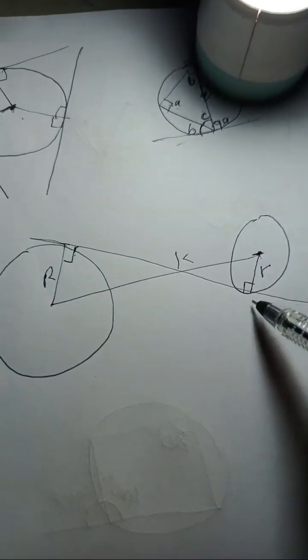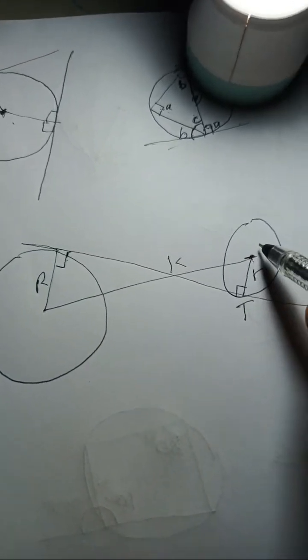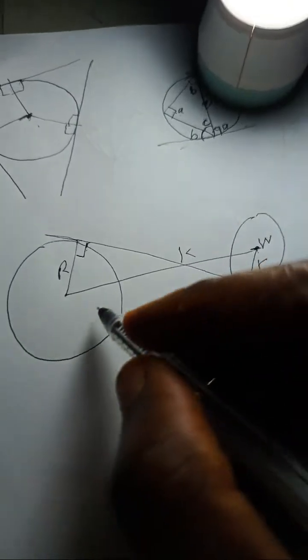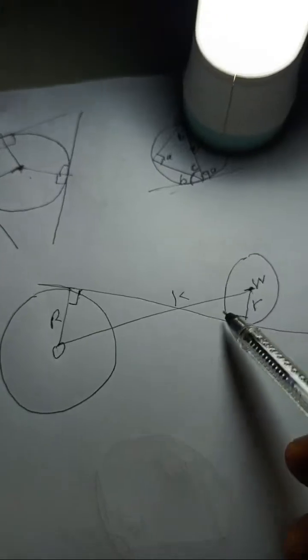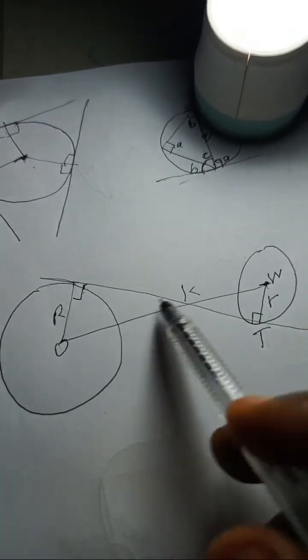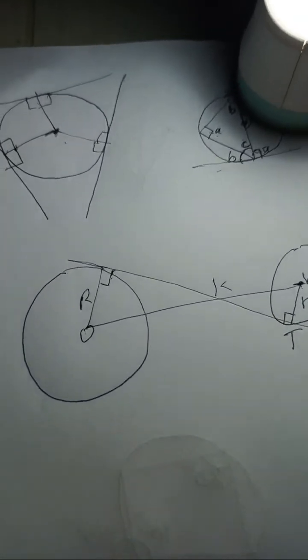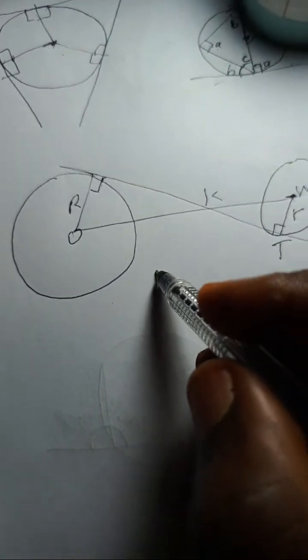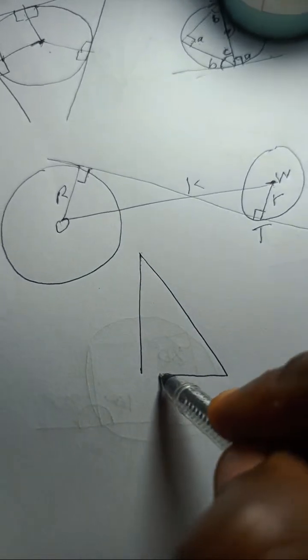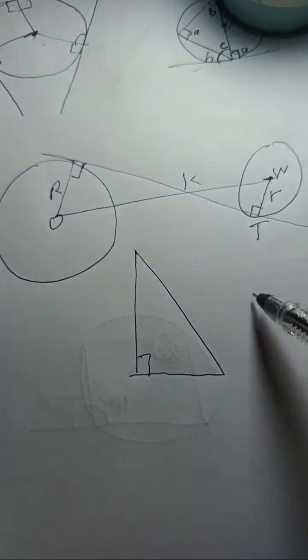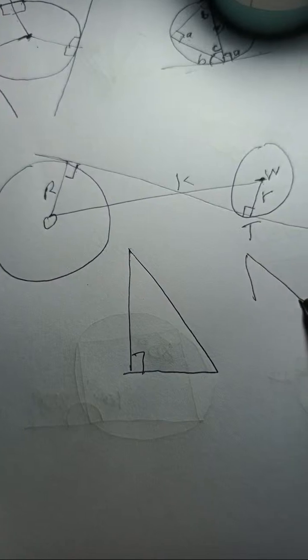Okay, so here we have T, K, we have W here, and you have O here. Looking at this, there are two triangles in this place. In similar shapes, we always go for two triangles. For example, similar shape of two triangles, you have a big one and you have a smaller one.